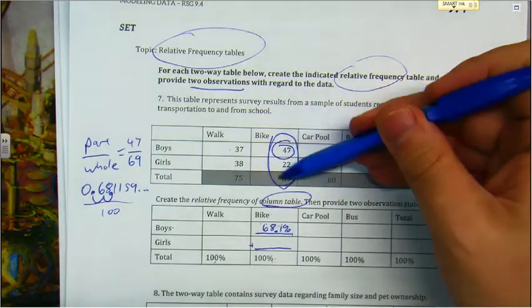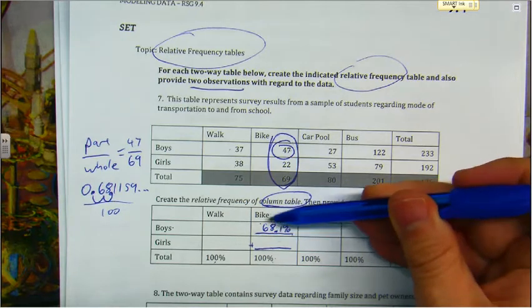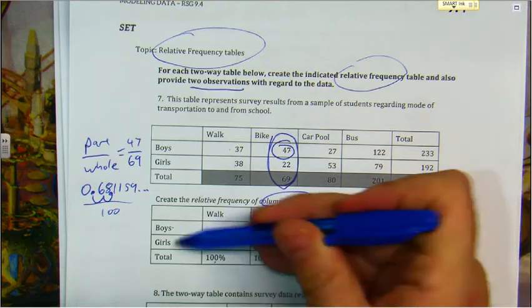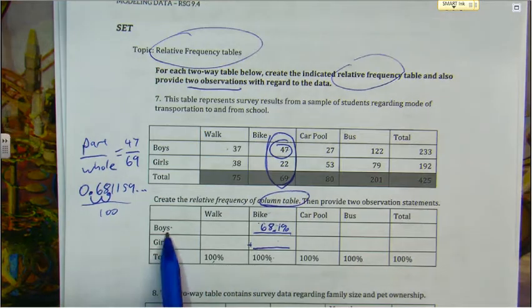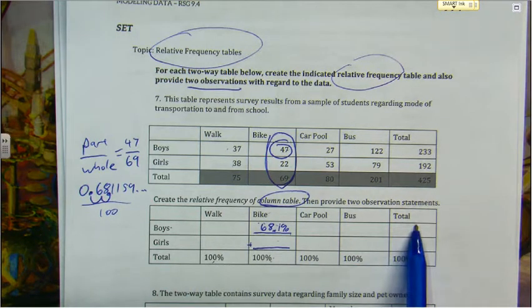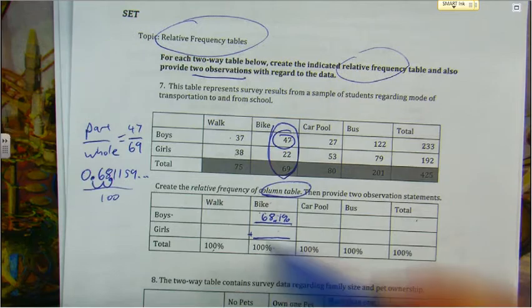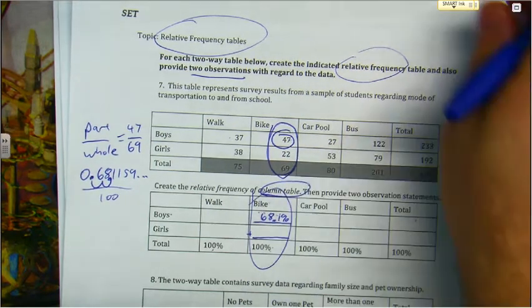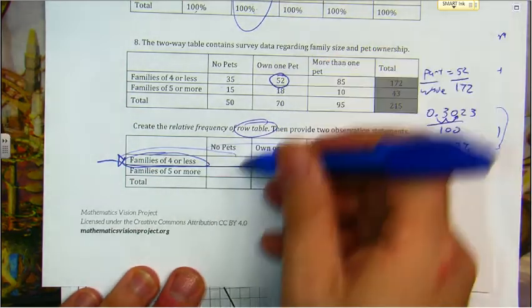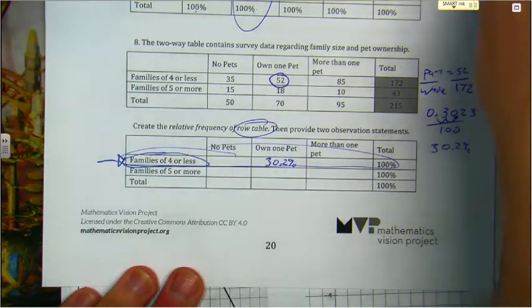When we looked at our previous example where we were looking at a column, 68.1% of bike riders are boys. That's what it's asking. That's what that information is telling us. It doesn't tell us how many boys are doing anything. And in fact, when we go through all of these, they will not add up to 100%. So again, this is just focused on the column. This is just focused on the row. And then you'd go ahead and go through and fill in for everything else.